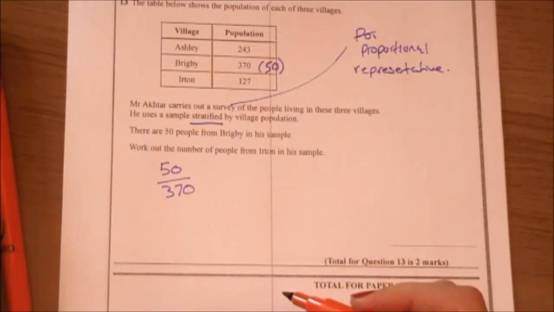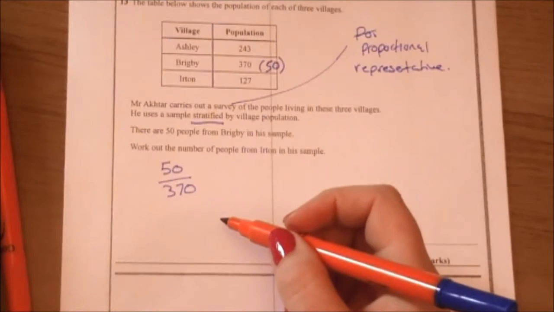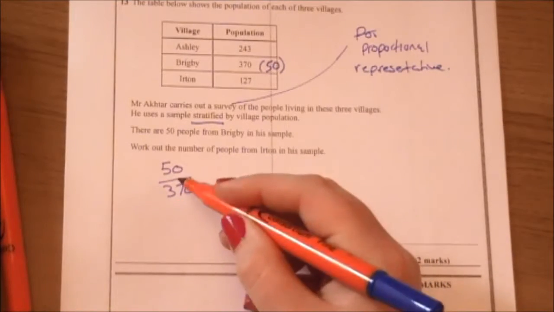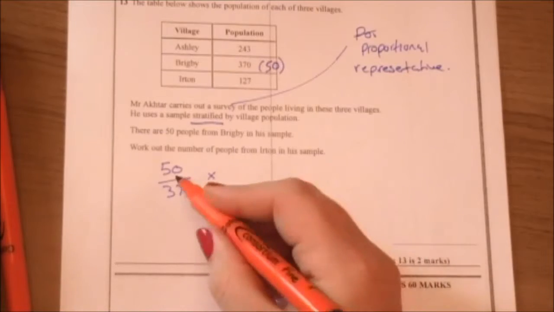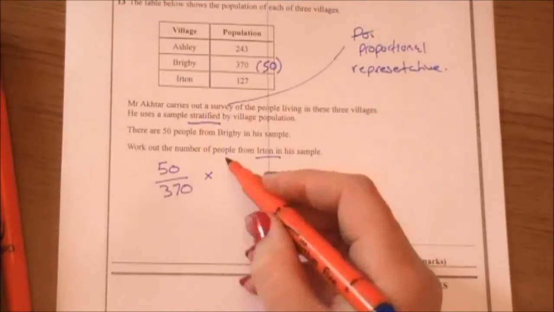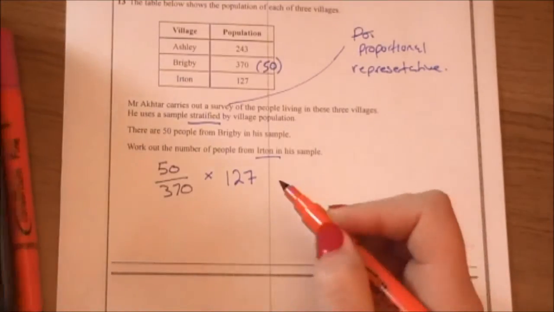So when he stratified his sample, it ended up telling him he needed 50 people from the 370 that lived in Brigby. Now, I want to keep that proportion, and I want to find that proportion of Urton. And Urton was 127 people.